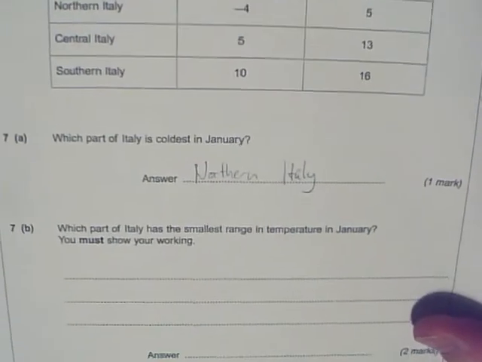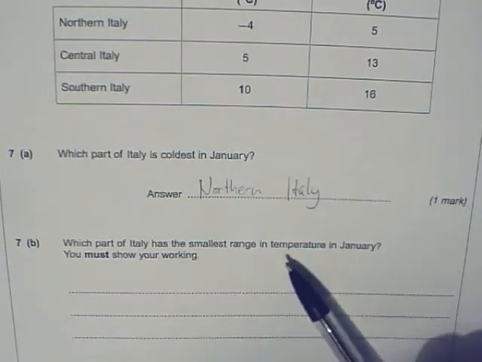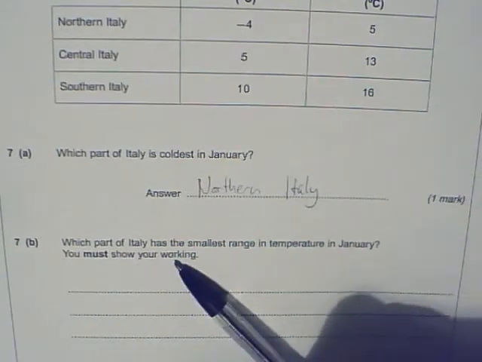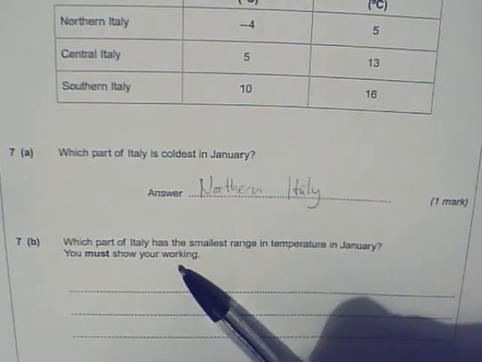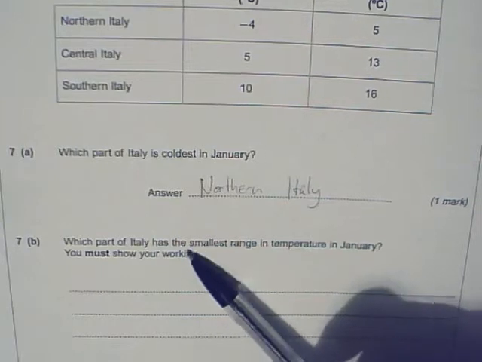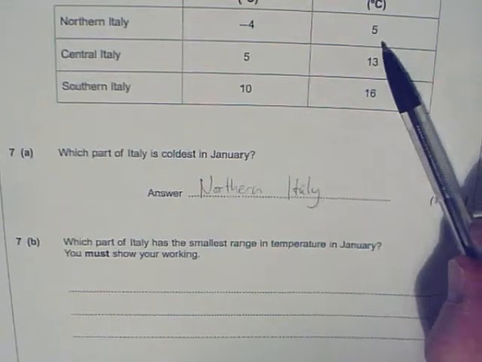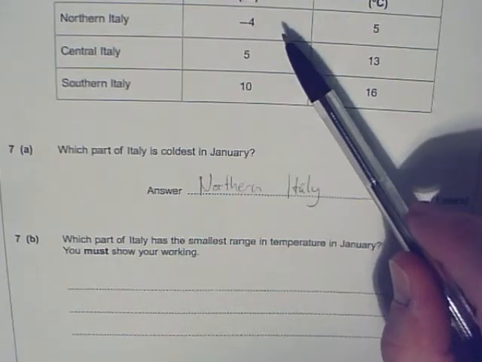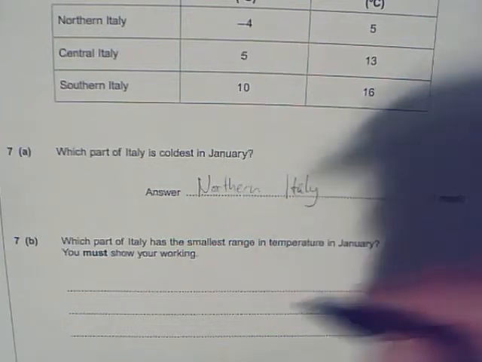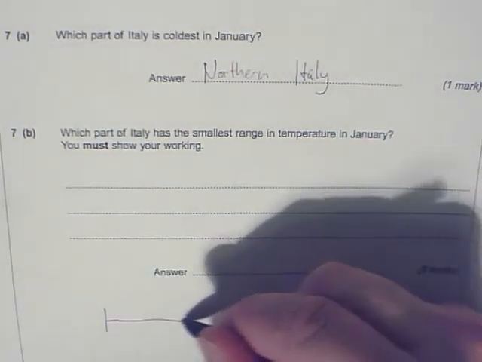Okay, next question. Which part of Italy has the smallest range in temperature in January? You must show your working. So I need to work out the range. The range is the measure of spread, so it's the highest one take away the lowest one. So I can do 5 take away -4. What's the difference between 5 and -4? If you want to, just draw yourself a little number line.